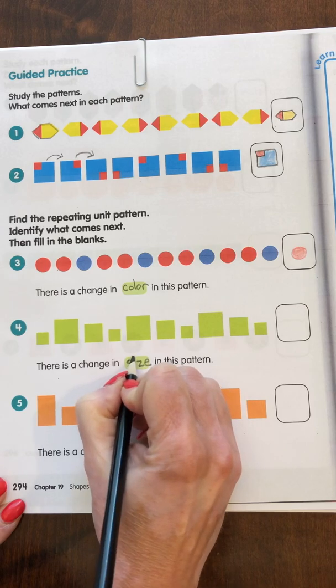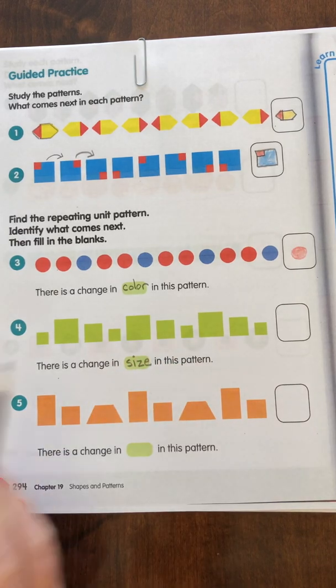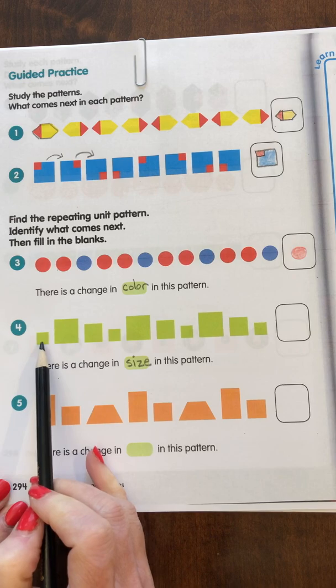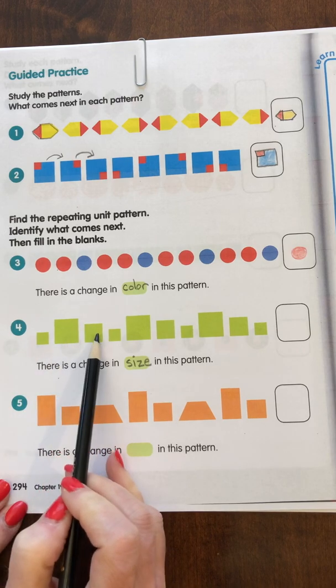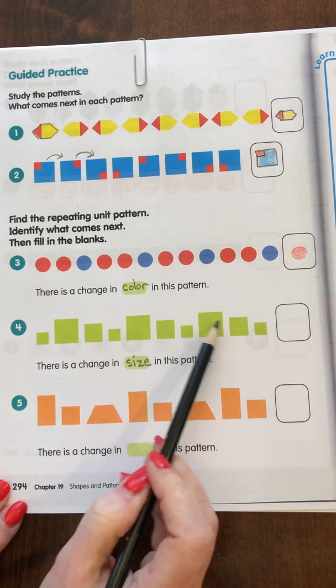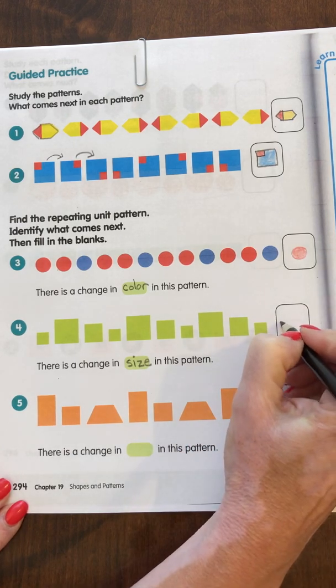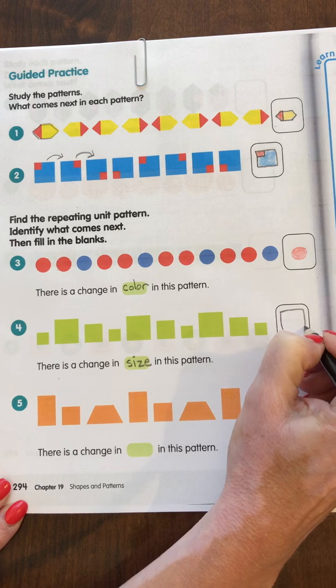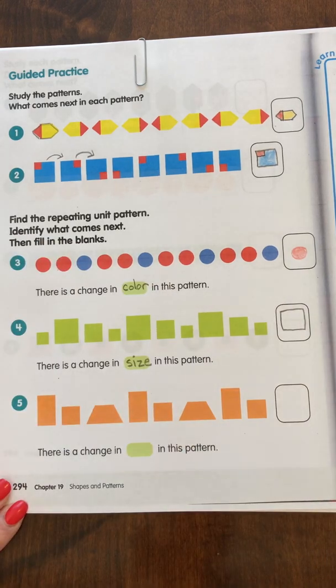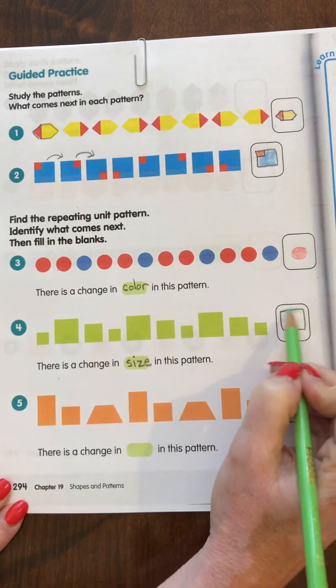Write that down. All right, what's our next size shape then? Let's see, we have small, large, medium, small, large, medium, small, large, medium, small. It would be a large square next. And we would need to color that one in green.